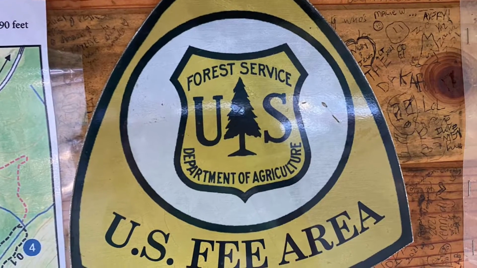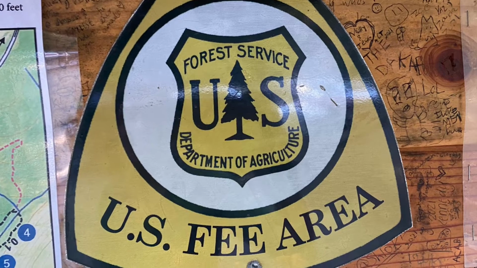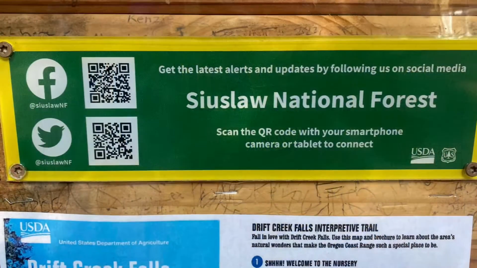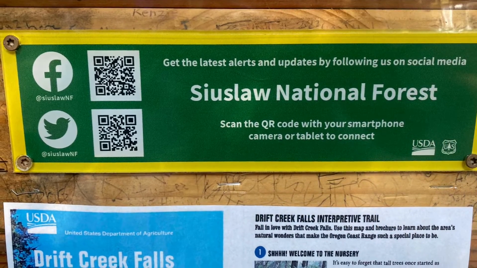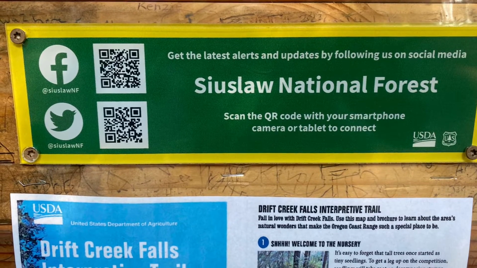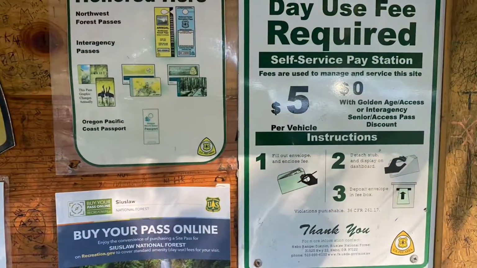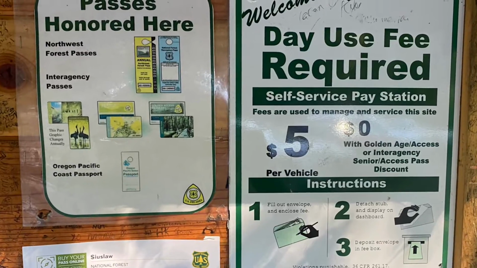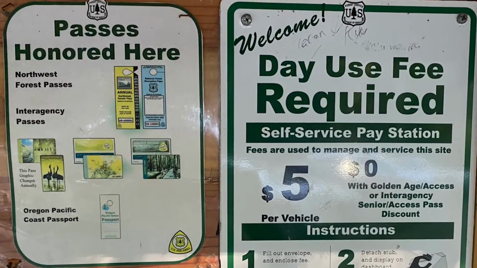We are hiking today in the Siuslaw National Forest in the Oregon coastal range. This is by far our family's favorite hike we have done in the last several years. It is absolutely wonderful. You need to pre-purchase a $5 day use pass in order to hike here.